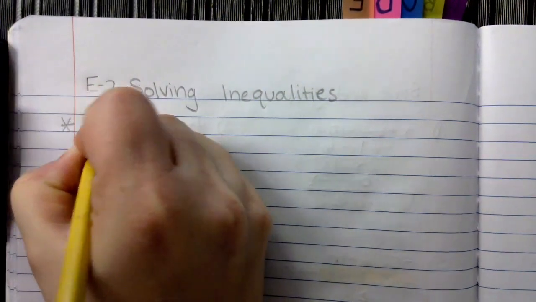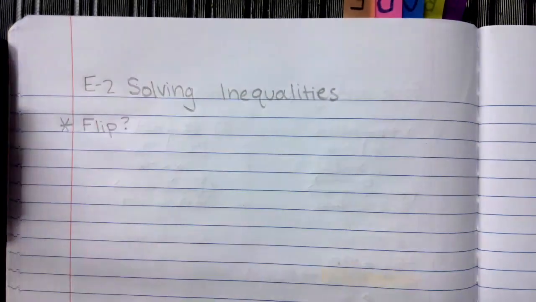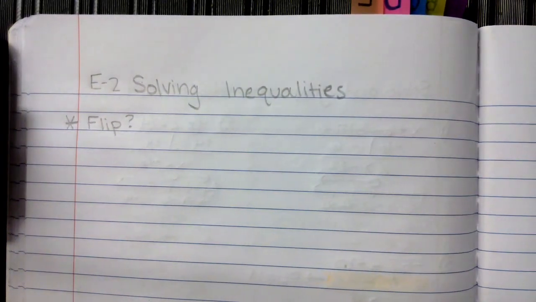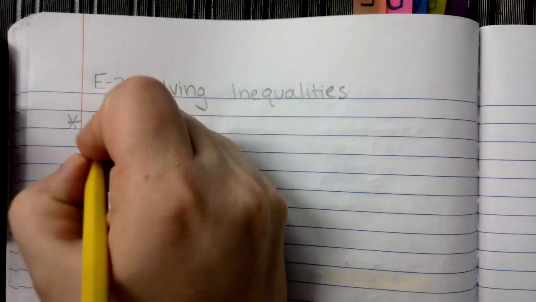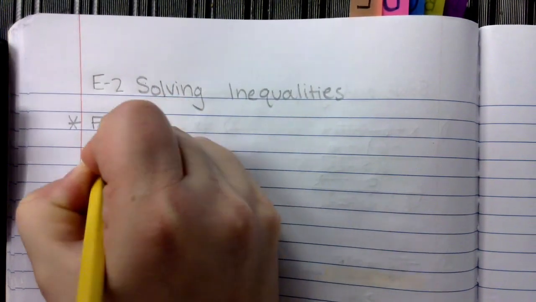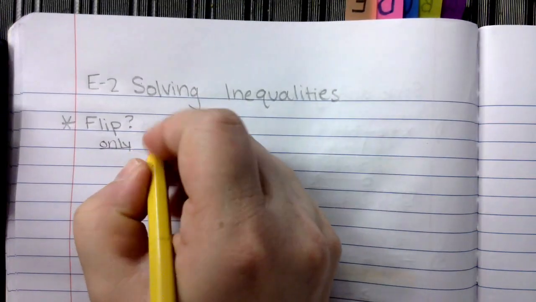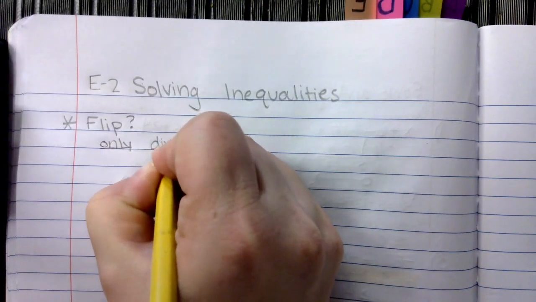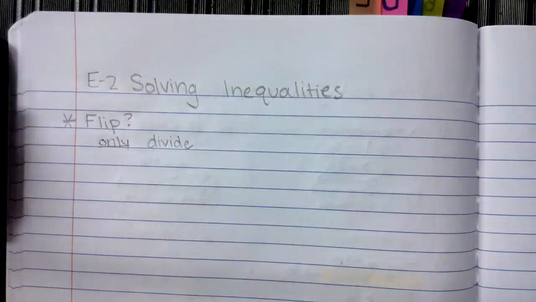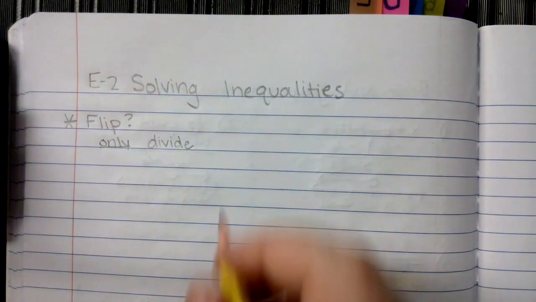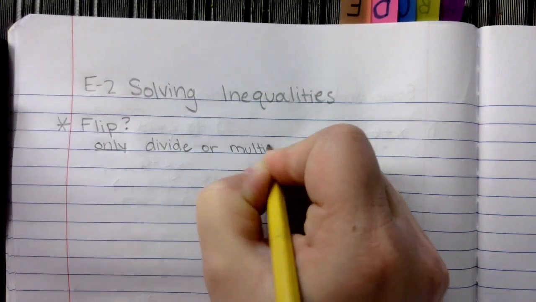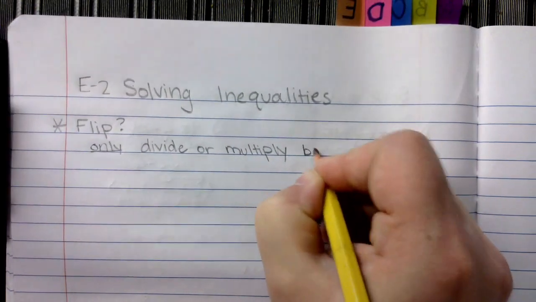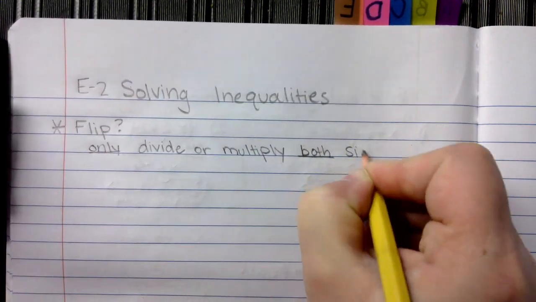When do we need to flip? Does anyone remember when we have to flip that inequality sign? When we have a negative. Specifically, what about a negative? Anytime we have a negative? It's when we divide or multiply both sides by a negative.